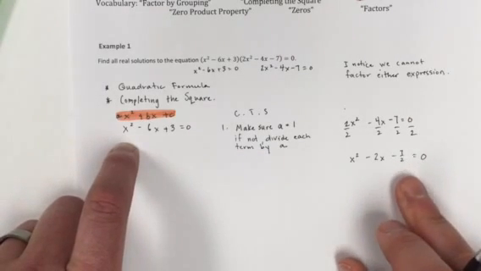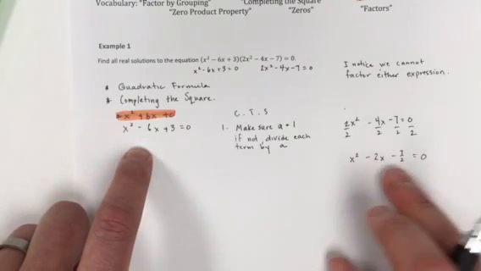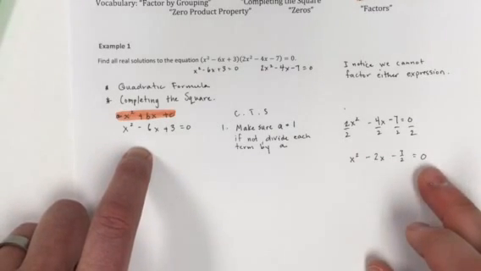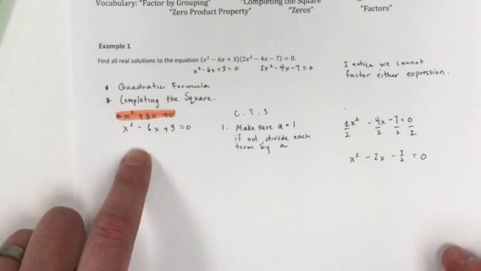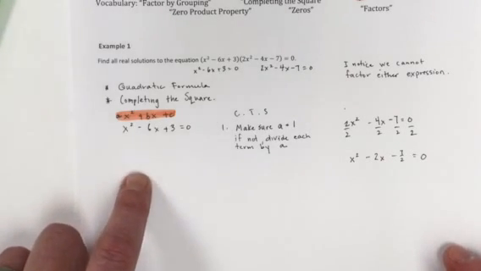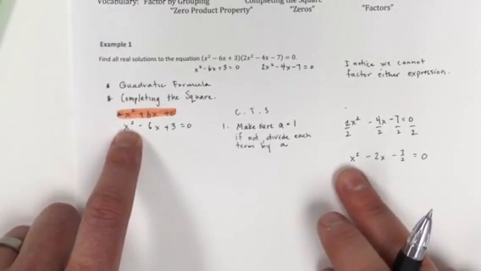I understand you might be uncomfortable with the 7 halves for the moment, but we'll just work through the process. The teacher's going through it, so it gives you a lot of time to think. You can pause the video at any moment. And so now we have a leading coefficient of 1.